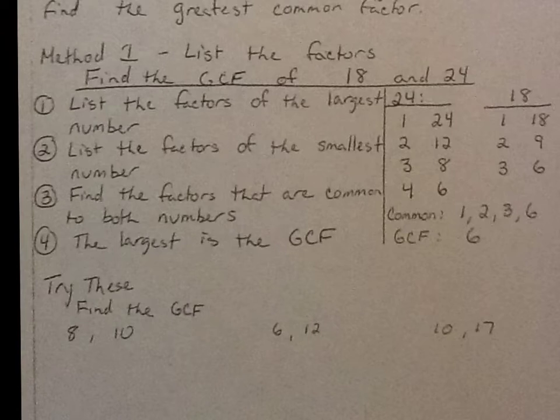What we do is first take the bigger number, because if you find the factors of it, as you're going through you might find the one that's the greatest common factor for the other one. So we always start with the bigger one. It's easiest if you start with 1, so you have 1 times 24, then 2 times 12 is 24, then 3 times 8 is 24, and then 4 times 6 is 24. Then we list the factors of 18. You have 1 and 18, 2 and 9, and 3 and 6.